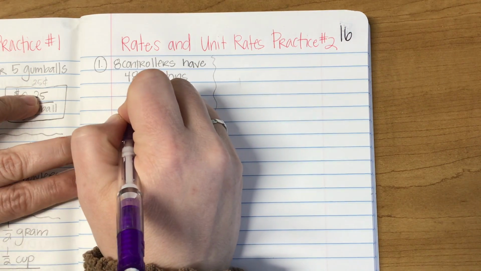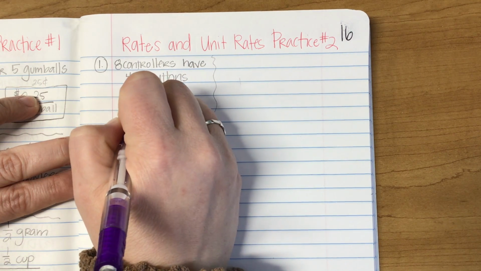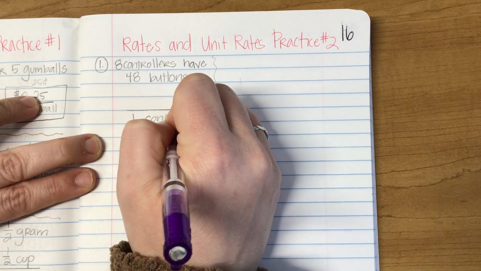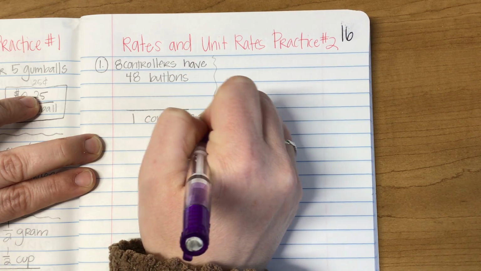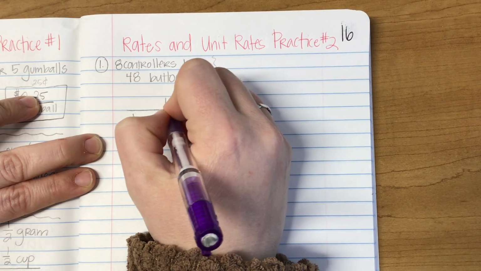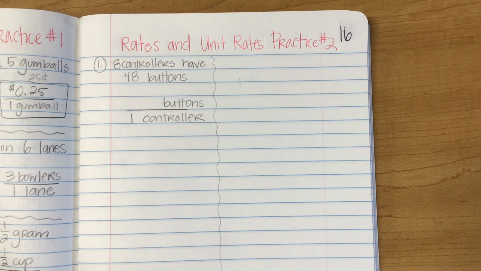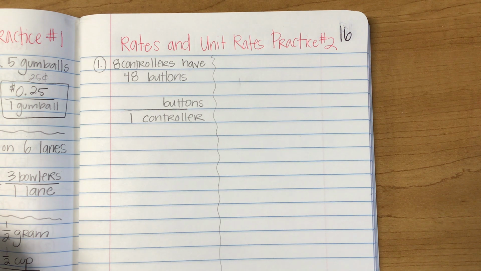So we need to figure out one controller has how many buttons? I need to make a unit rate. One controller has how many buttons? So I need to use my calculator and I need to divide.